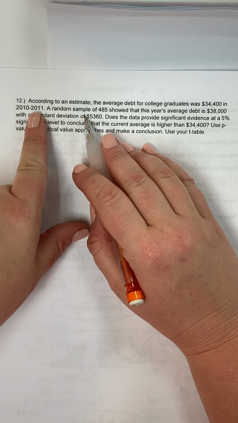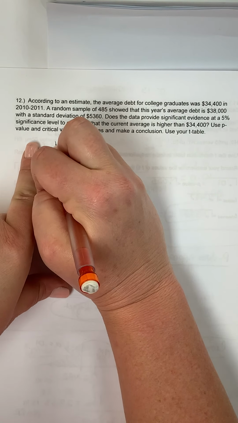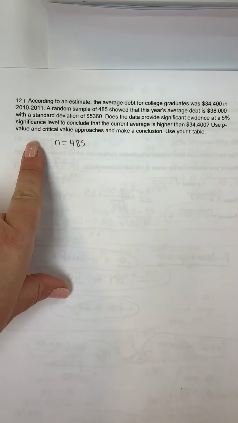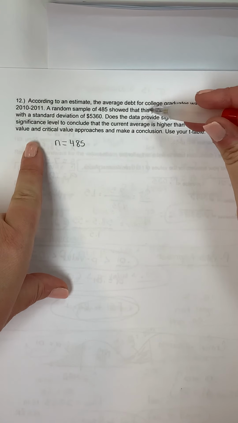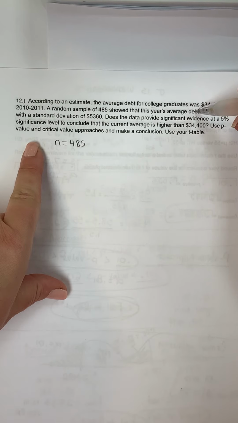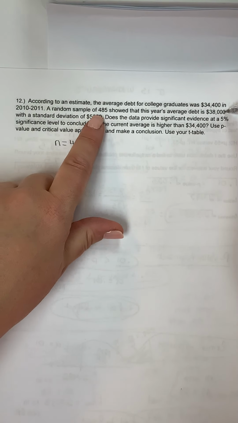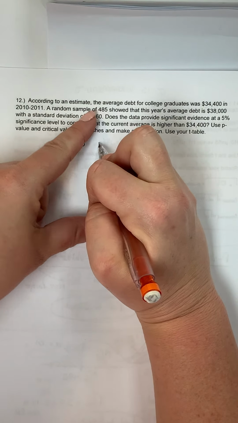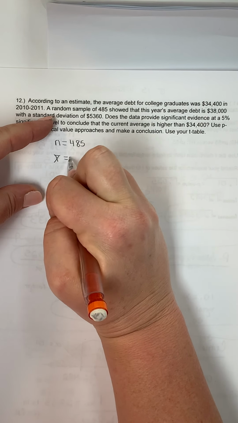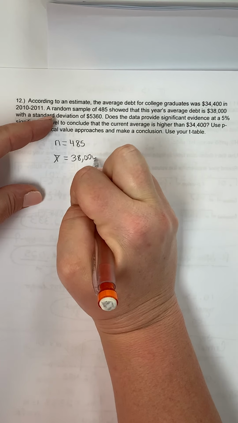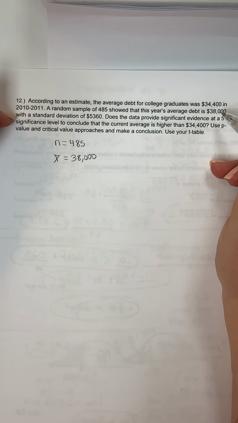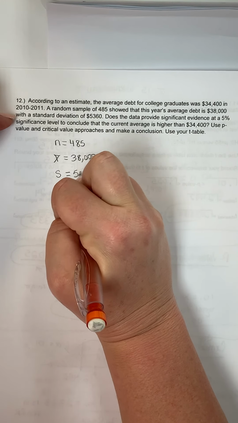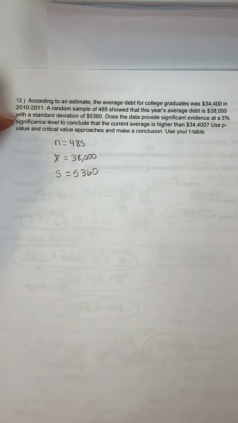A random sample of 485, well, that's definitely an N, it's a large N, showed that this year's average debt is this. So this average came from this sample, which means that's X bar. With a standard deviation of this, again, this came from that sample.